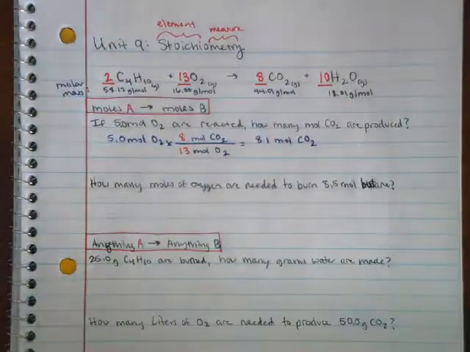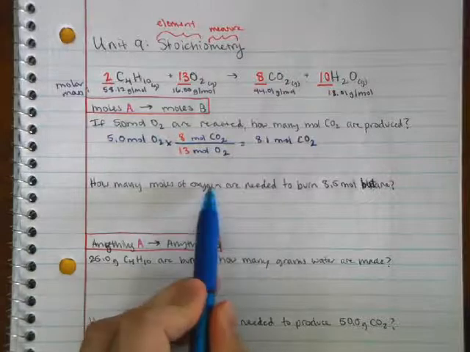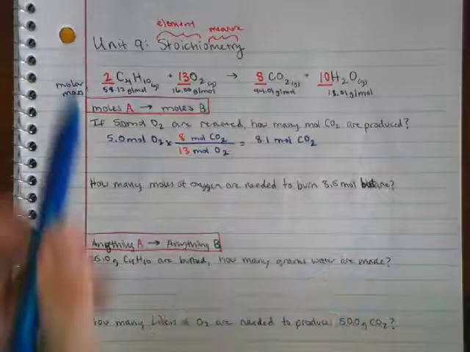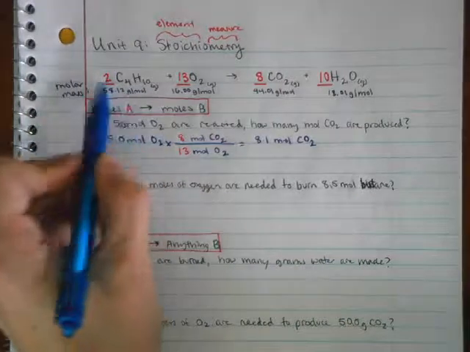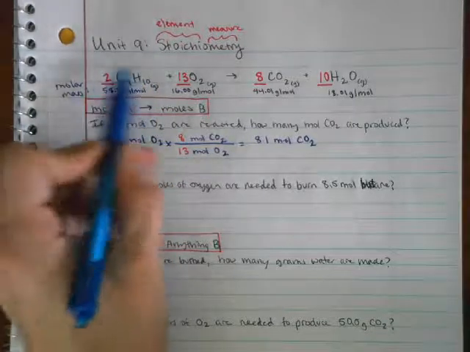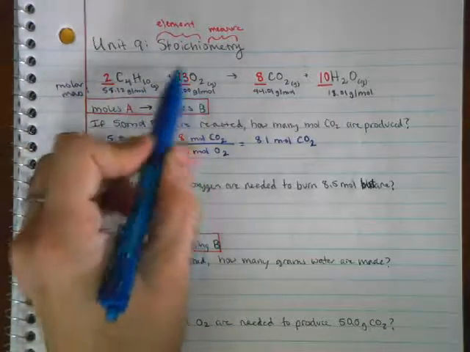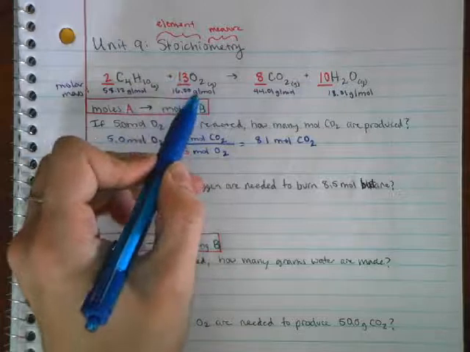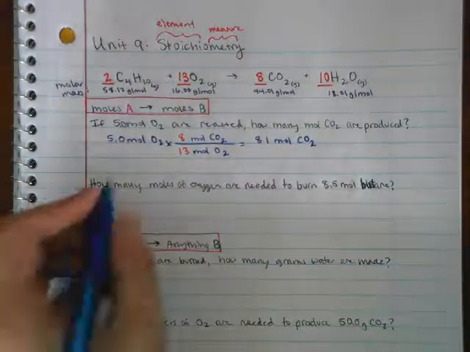Okay, so here's another example. How many moles of oxygen are needed to burn 8.5 moles of butane? So this is the kind of problem where I know how much of one reactant I have, and I need to figure out how much of the other reactant I need to make the reaction occur. So let's just dive into it.